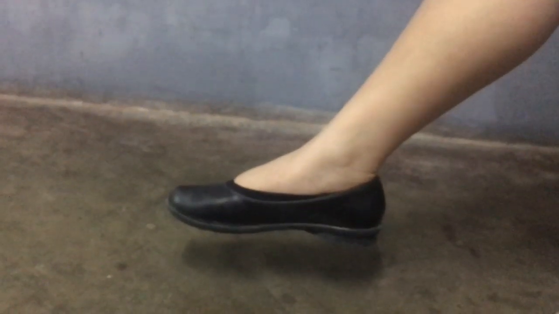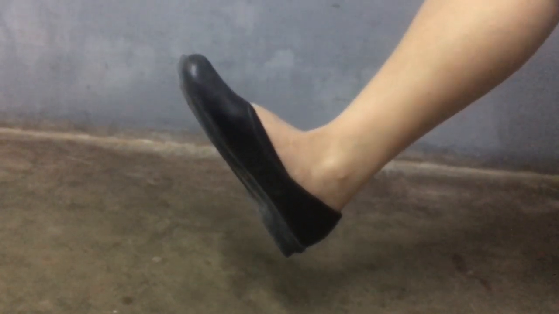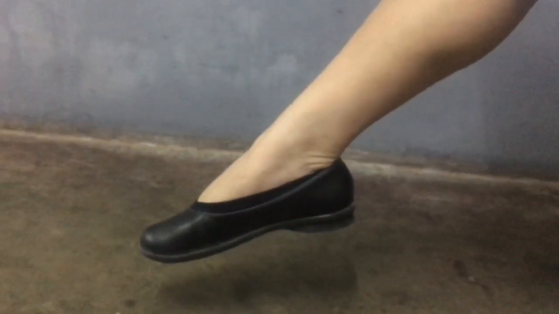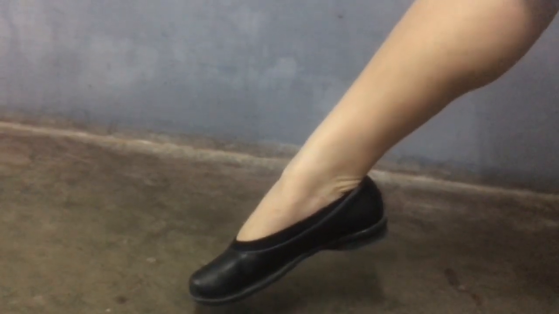Dorsiflexion. Dorsiflexion requires the contraction of tibialis anterior. It is the lifting of the foot so that the superior surface approaches the shin. Plantar flexion. Plantar flexion requires the contraction of gastrocnemius, soleus, and plantaris. It is the pointing of the foot towards the sole.